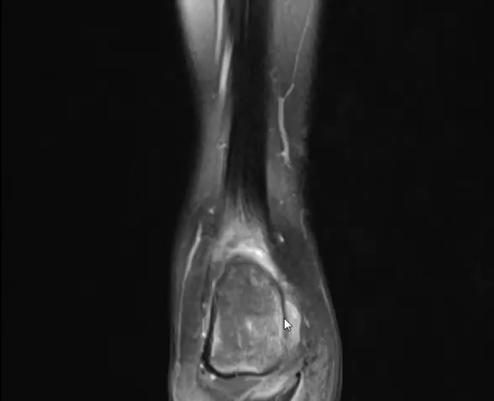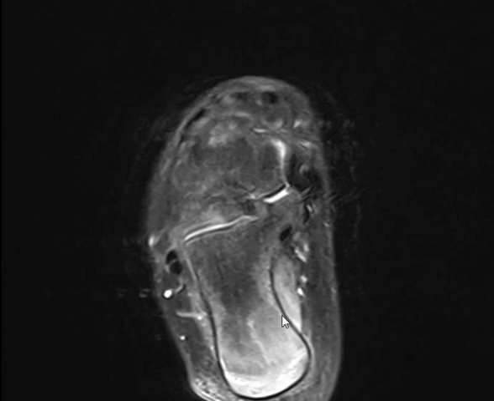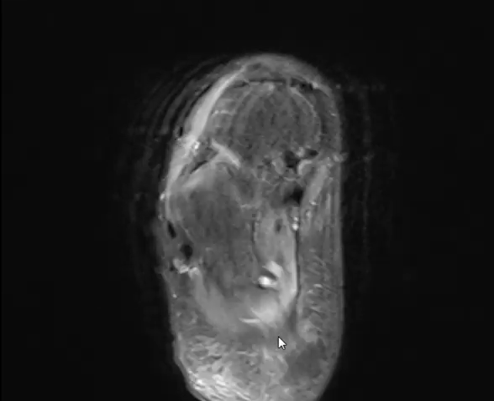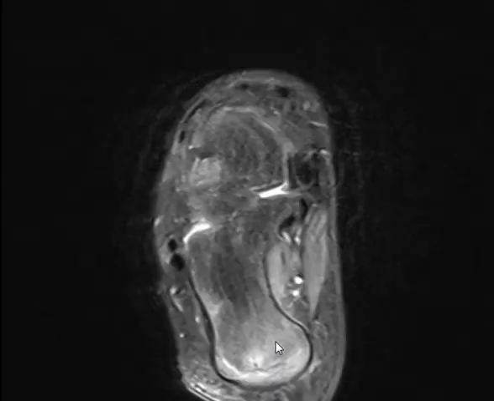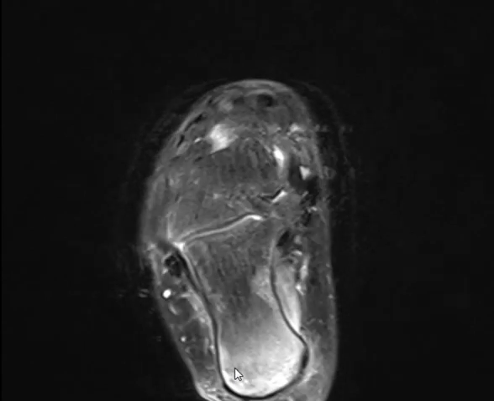Okay. Let's see another sequence. This is axial. Same, increased. Excellent. So there is an area of increased T2 signal intensity, which means bone marrow edema. Not bone edema, there is a difference. Bone marrow edema.